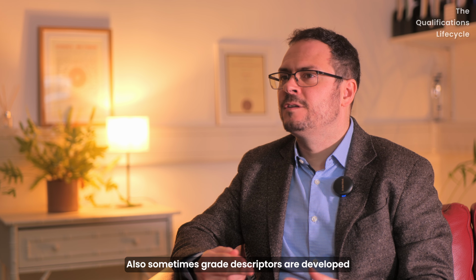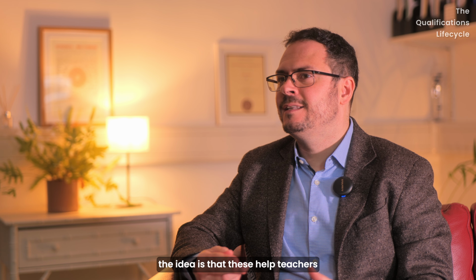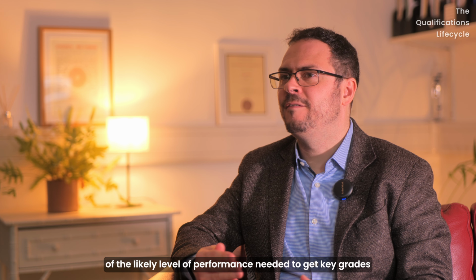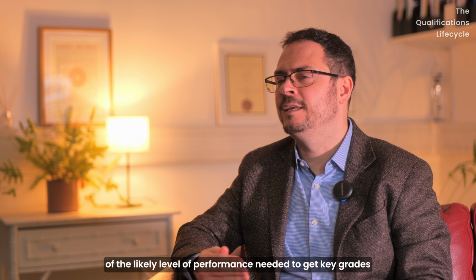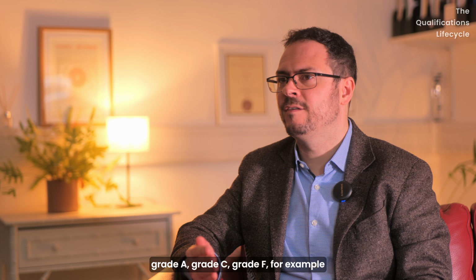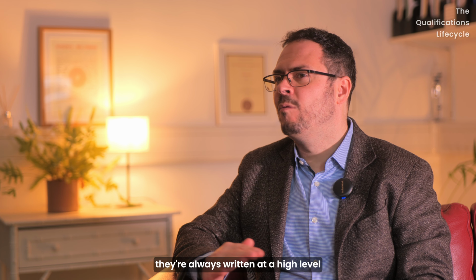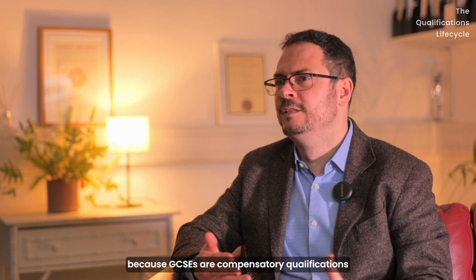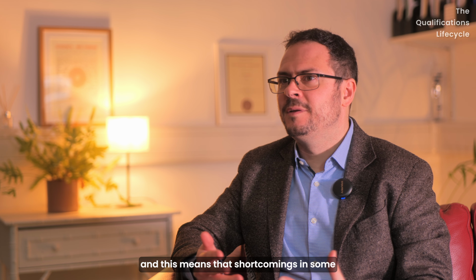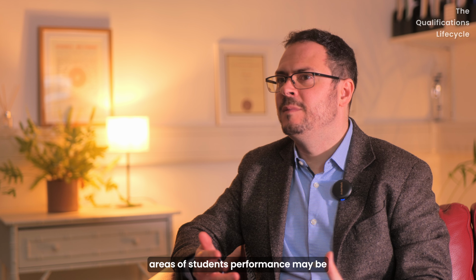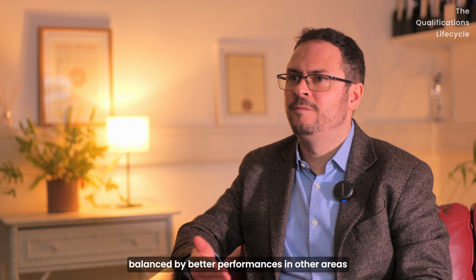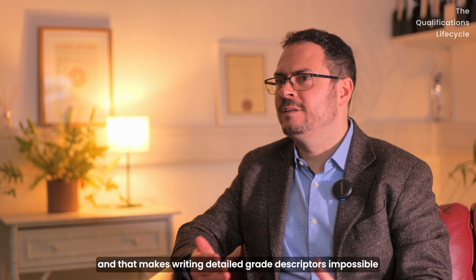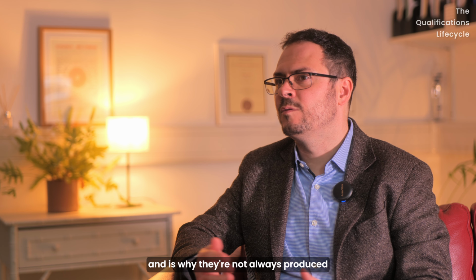Also, sometimes grade descriptors are developed. The idea is that these help teachers by giving an idea of the likely level of performance needed to get key grades, grade A, grade C, grade F, for example. But they're always written at a high level because GCSEs are compensatory qualifications, and this means that shortcomings in some areas of students' performance may be balanced by better performances in other areas. And that makes writing detailed grade descriptors impossible, and is why they're not always produced.